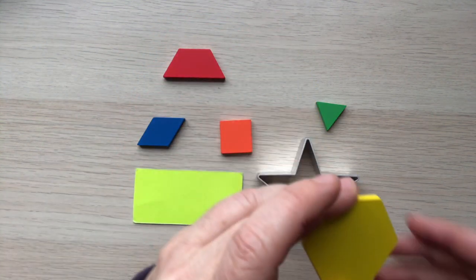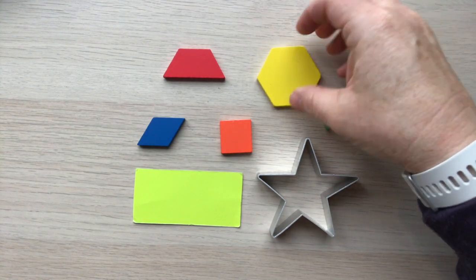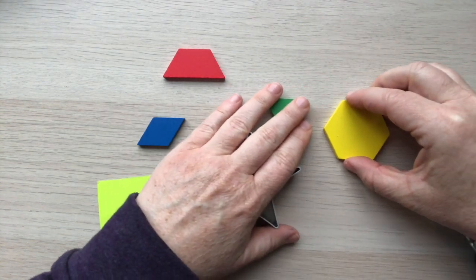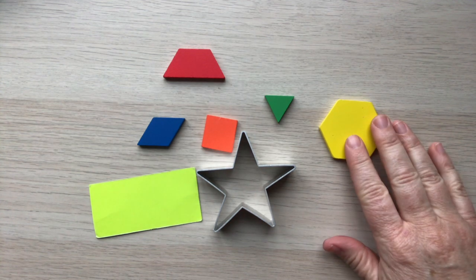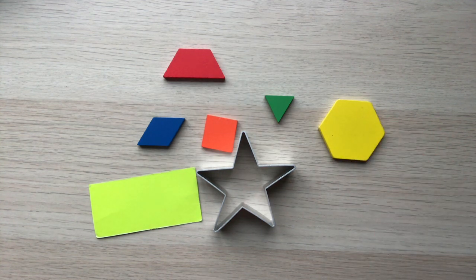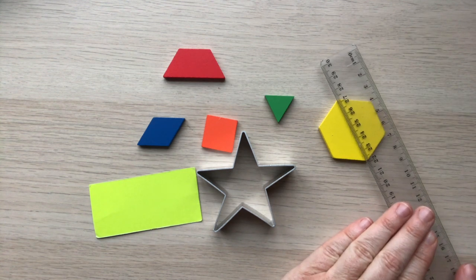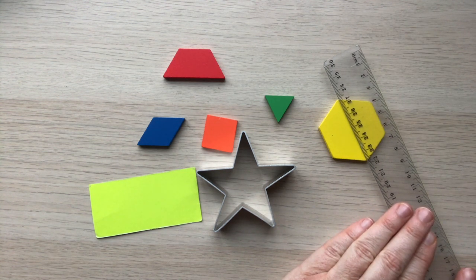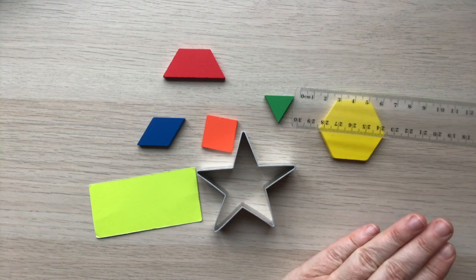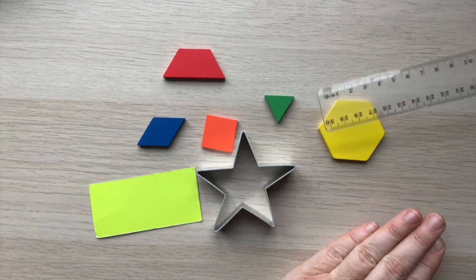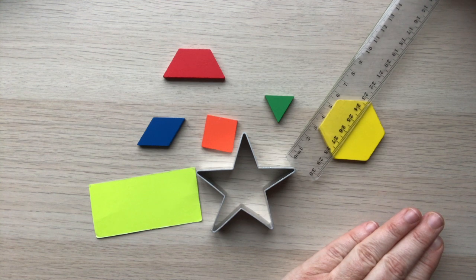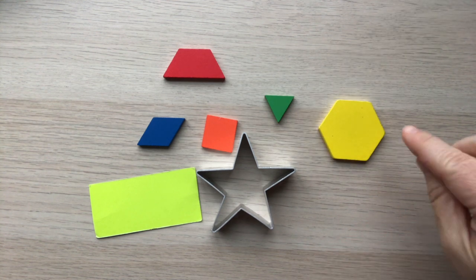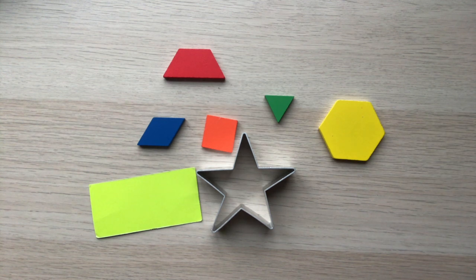Let's take a look at the hexagon first. So with this one, remember those attributes that we have. Does it have at least one line of symmetry? Which it does. It actually has many lines of symmetry. If you were to split it right down these two vertexes here, you have one line of symmetry, two lines of symmetry, three lines of symmetry. So that part of it classifies it as a regular polygon.